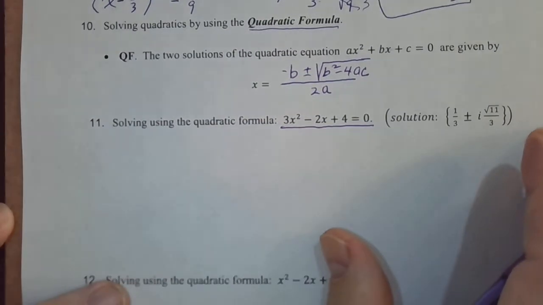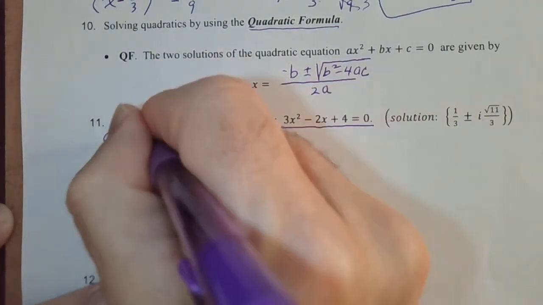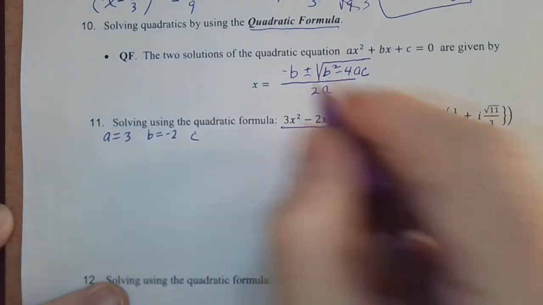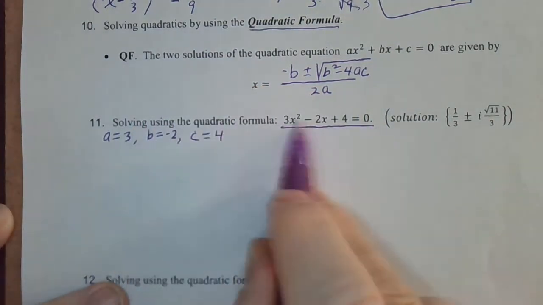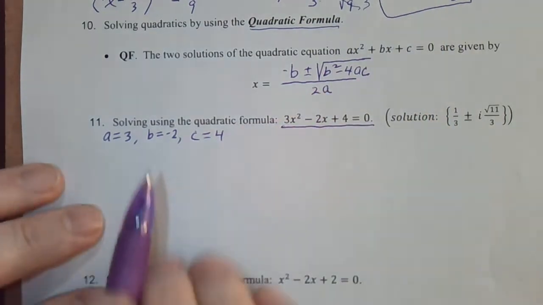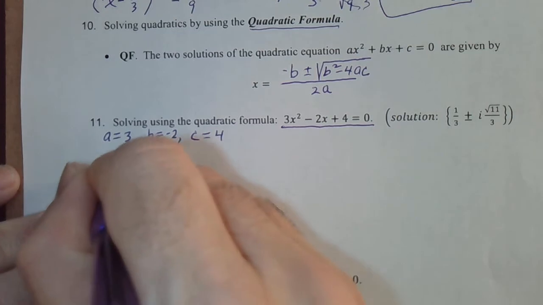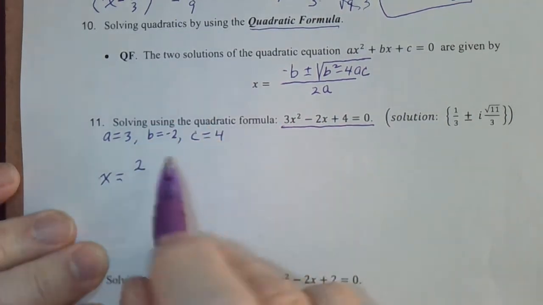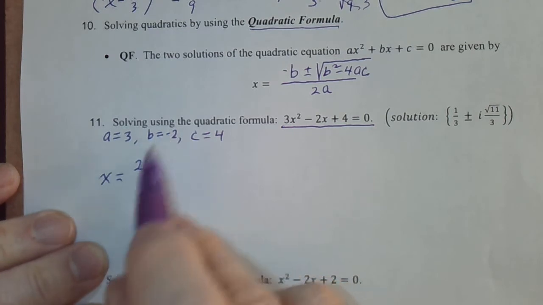So what I need to note is that a is equal to 3, b is equal to negative 2, and c is equal to 4. Now that I know that, I could just erase this equation. I don't need to ever look at it again now that I know what a, b, and c are. So the solution is negative b. Since b is negative 2, put another negative sign in front of it. The opposite of negative 2 is positive 2.